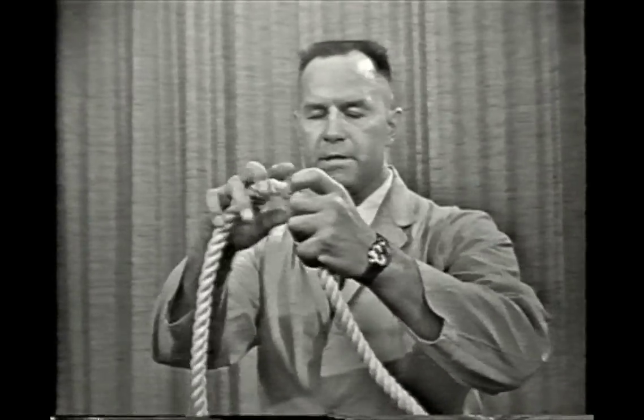Let us go through some of the very basic knots that we will routinely use when restraining animals. The first knot that we should like to consider today is that of the bowline. We may have a bowline on the end, or we may have a bowline on the bight. The first knot that we will tie is a bowline on the end.